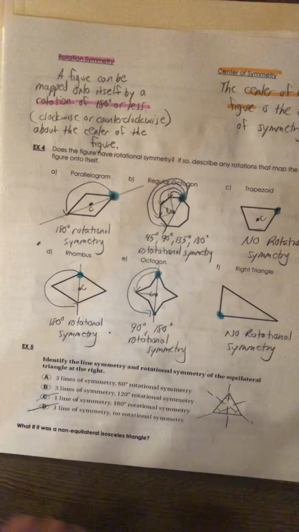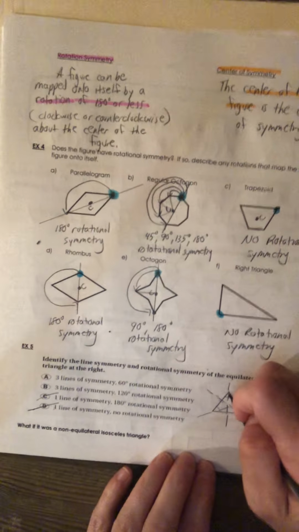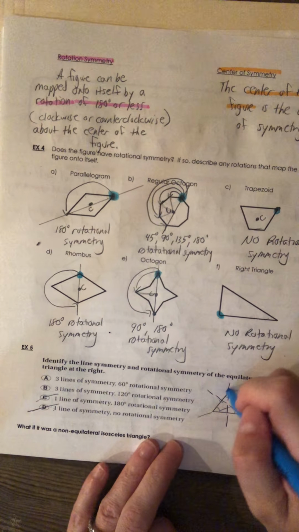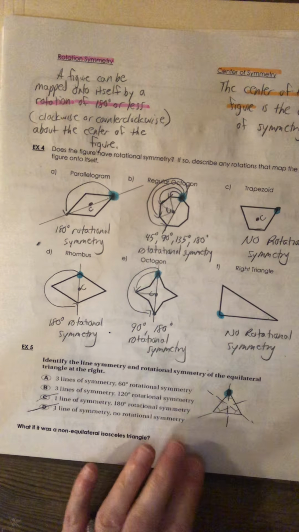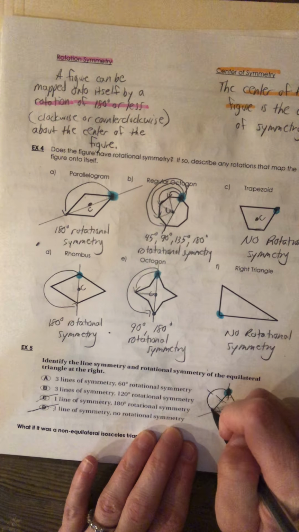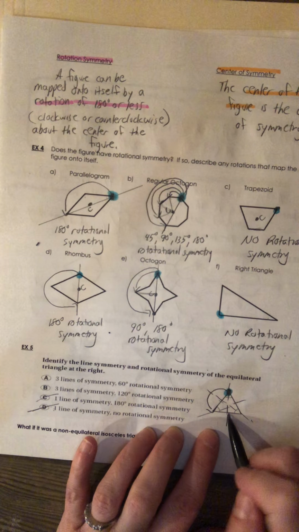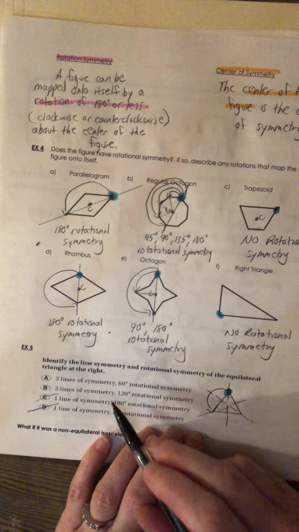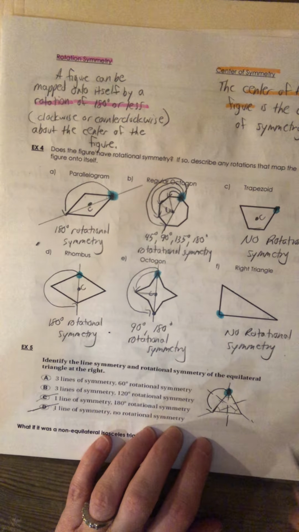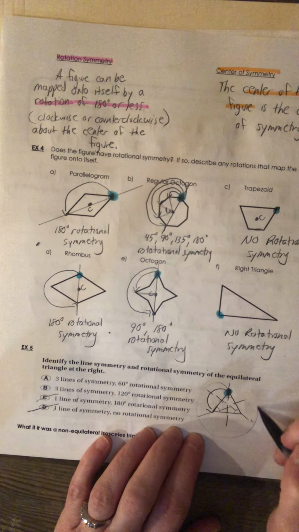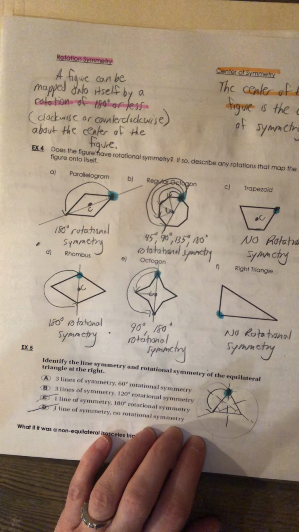Now I'm looking at rotational. Now let's think of this. I start here. I can't do a 180 if I start there. The only time I could rotate onto itself is if I hit the next vertex, which should be right here. It's not 180 because I didn't hit over here. Now how do I determine, is it 60 or 120? Well, let's think about this. If I move this all the way onto itself, that would be 360 degrees.